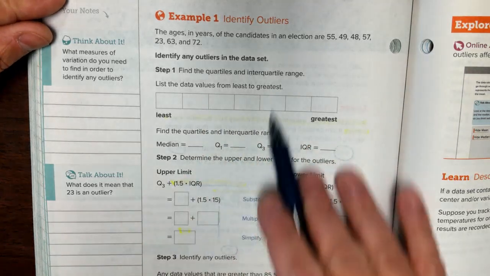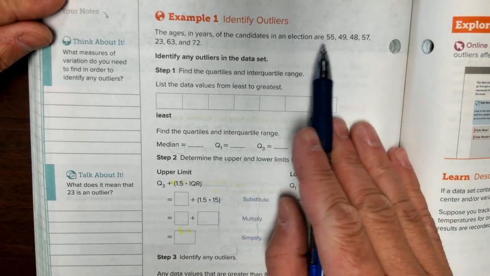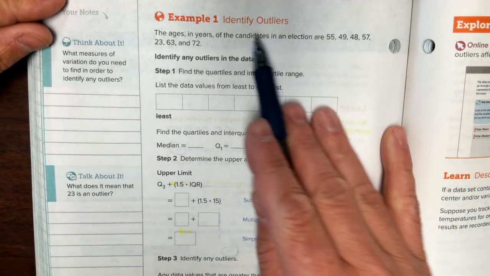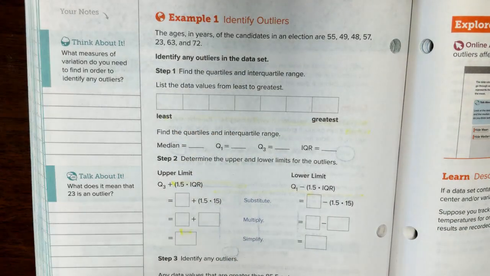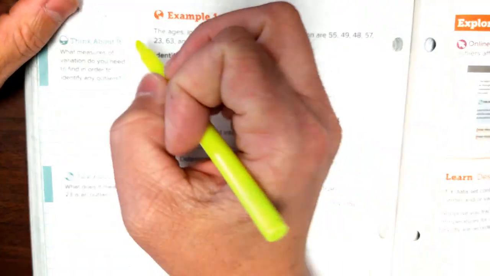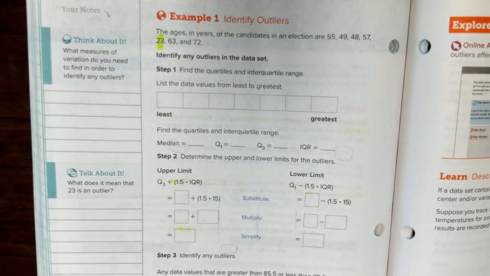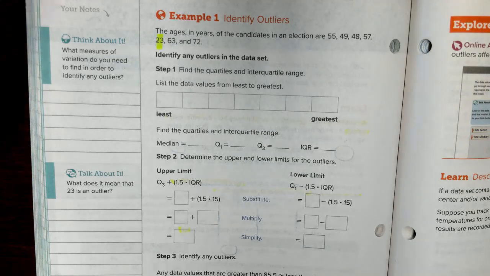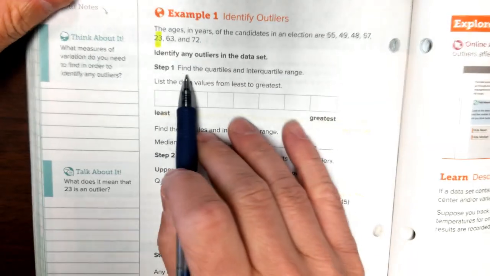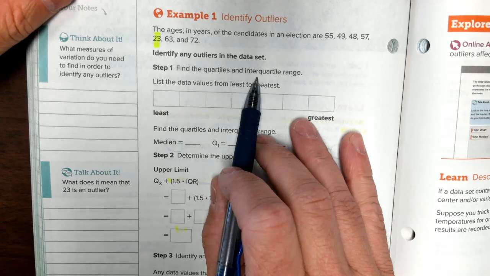Now, before we do all of this, when you look at these numbers, is there one that maybe doesn't fit in? If I was to guess, I would definitely say 23 does not fit in. So that could be considered an outlier, but let's check to make sure. Remember, we have to find our limits. So we're going to find the quartiles and the interquartile range.